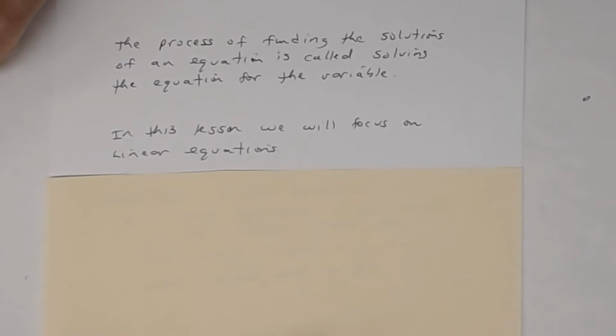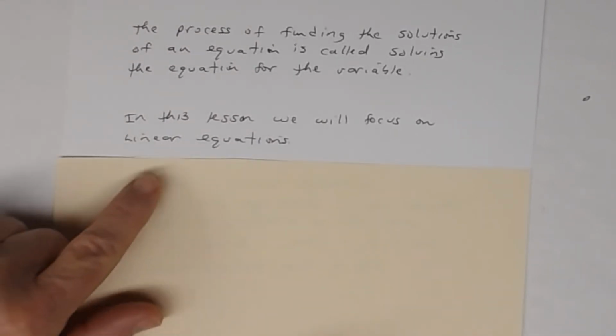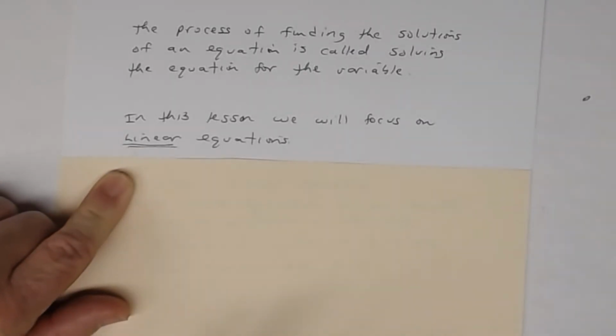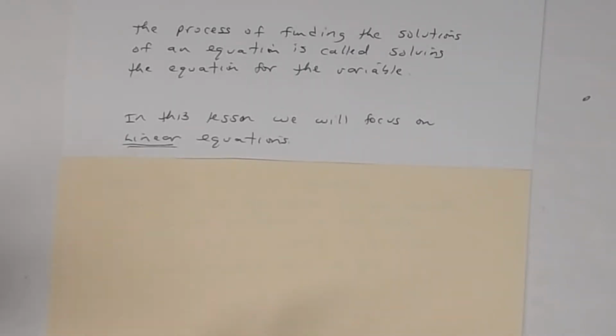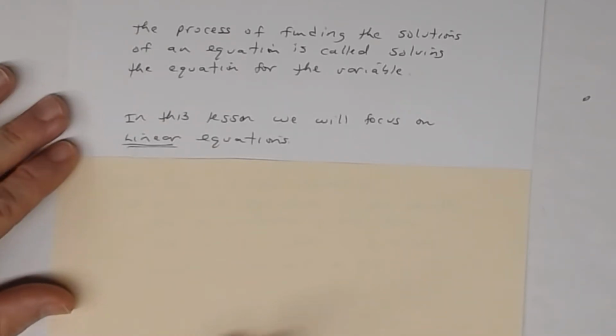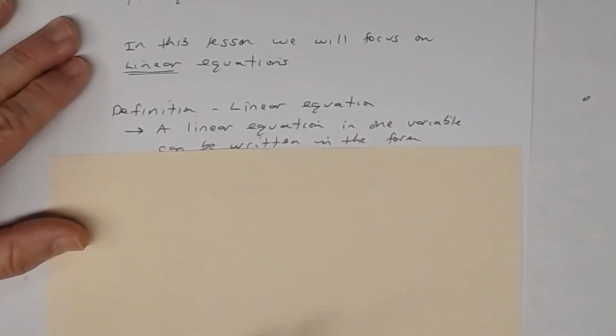Now in this lesson, we're going to focus on linear equations. Later in the course you'll look at quadratic equations, but at the beginning we're going to be focusing on linear equations. So let's talk about the definition of a linear equation.